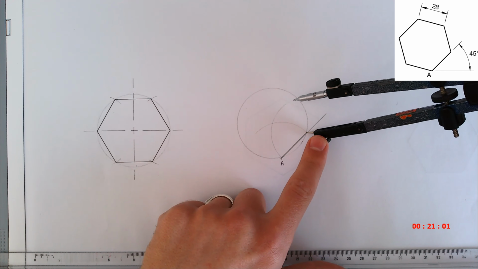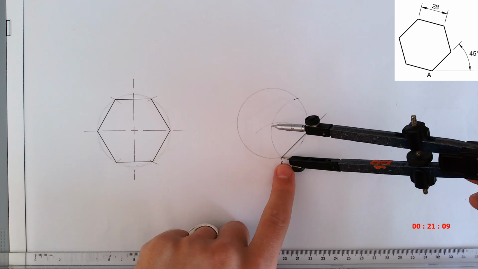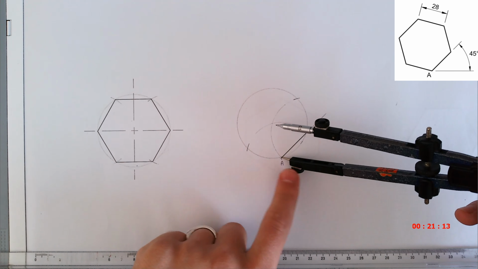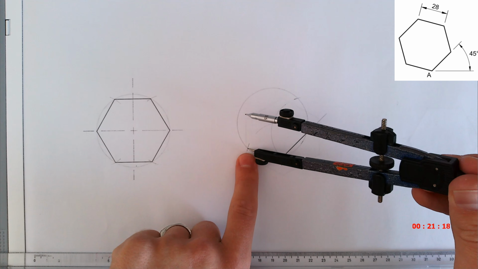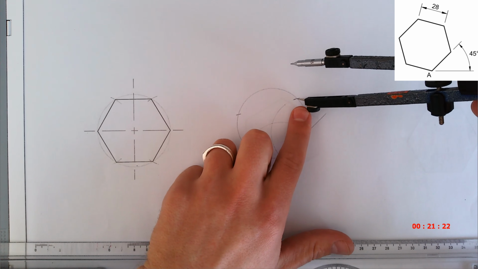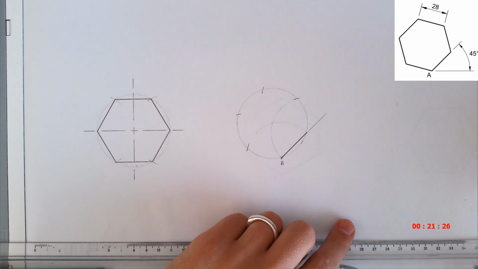So we can just tick off here 28. We can tick off here 28. Now I move the sharp point to that point there. And I tick off again 28. And I tick off again 28. So there are my points.